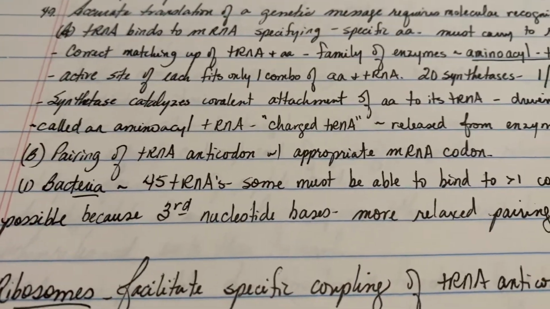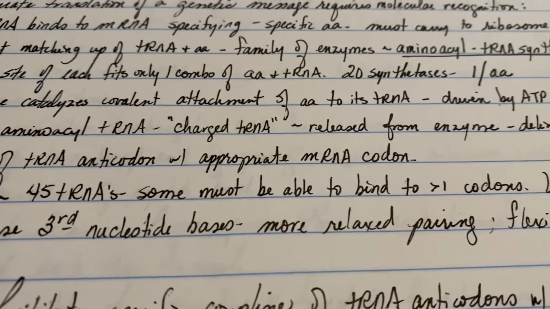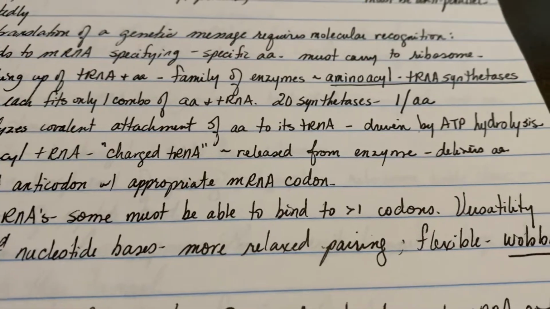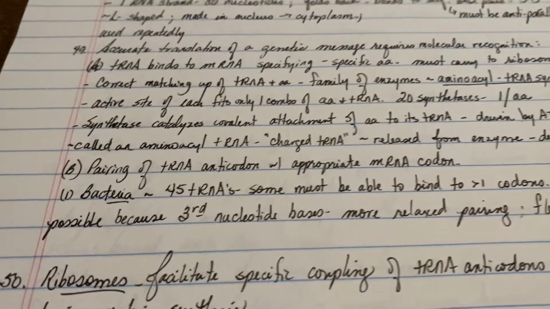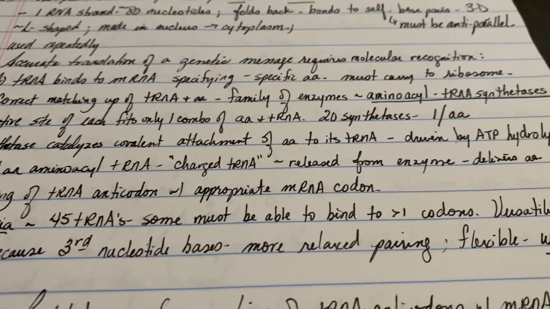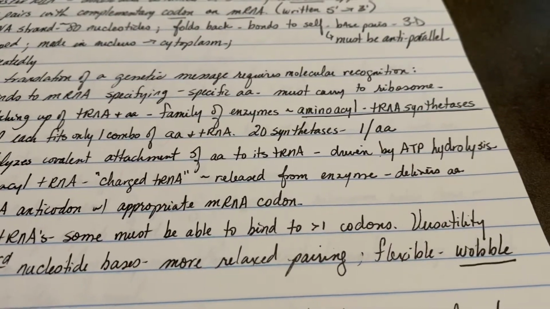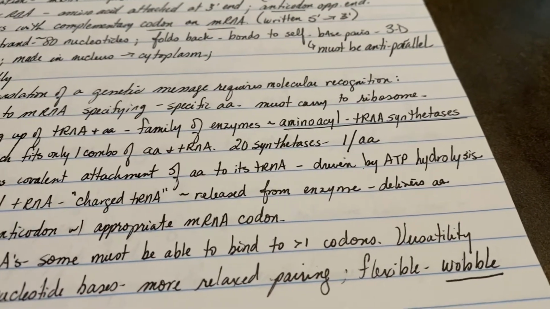In bacteria, you have 45 or more tRNAs. Some must be able to bind to more than one codon to give versatility. This is possible because the third nucleotide base has more relaxed pairing. It's what we call flexible, or it has a wobble.